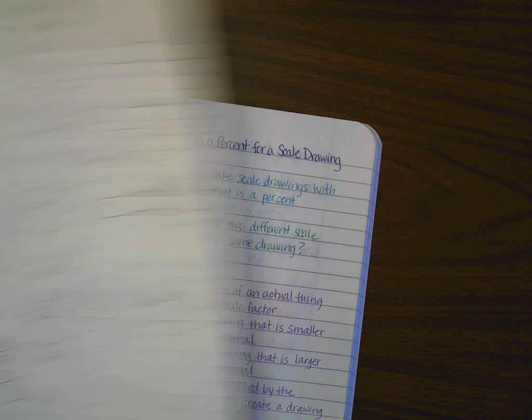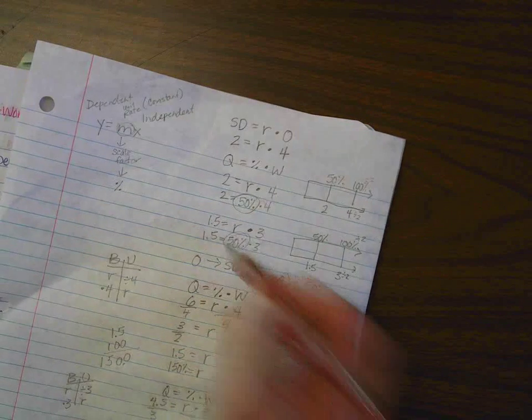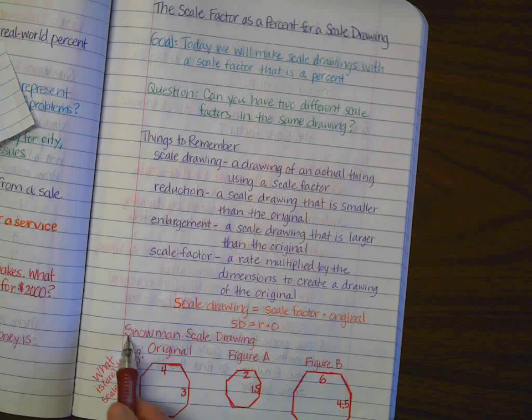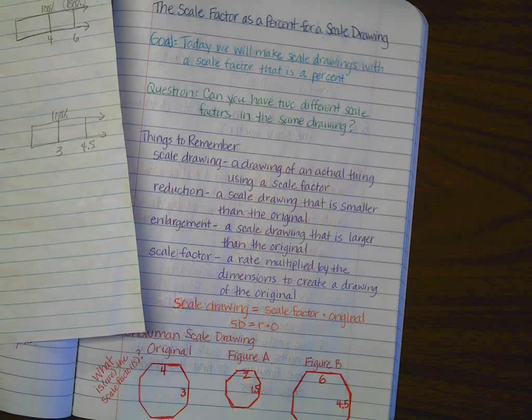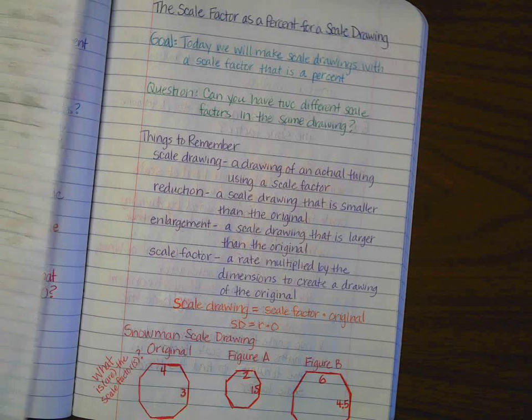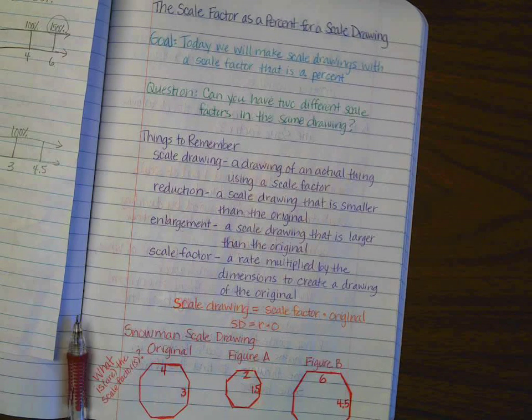Okay. The question, can you have two different scale factors in the same drawing? Did we have two different scale factors in our same drawing? Remember, we were building a snowman. Did we have two different scale factors? The answer is yes. Okay. All right, so we're looking at how we would put those little shapes together to make the scale drawing of the snowman.